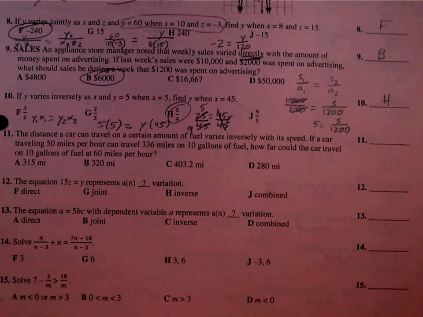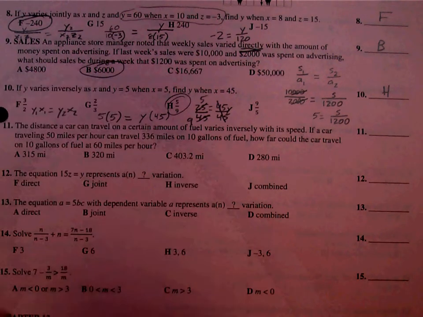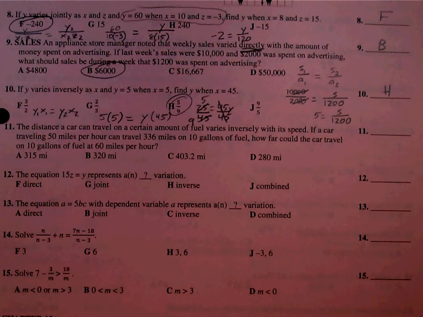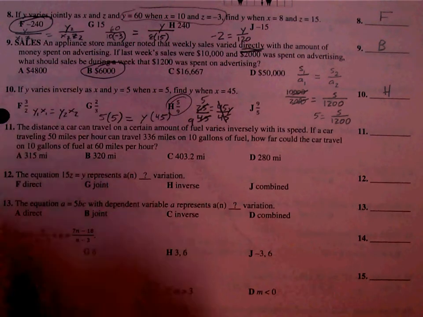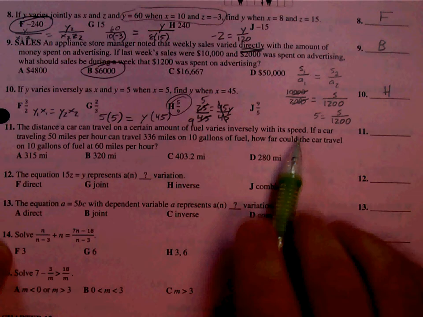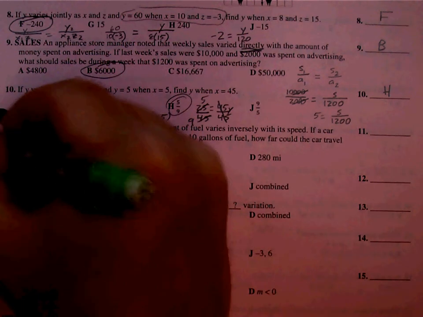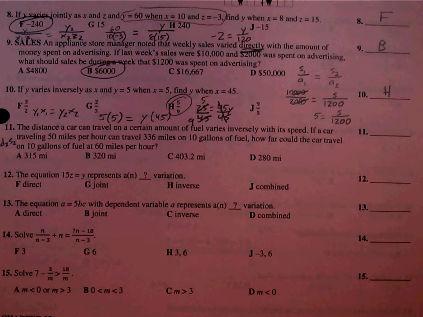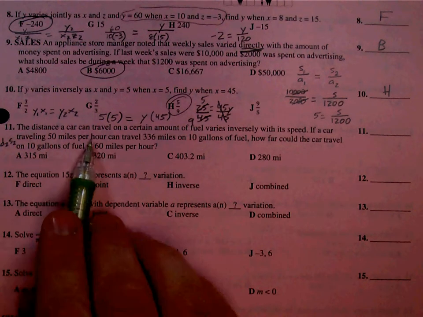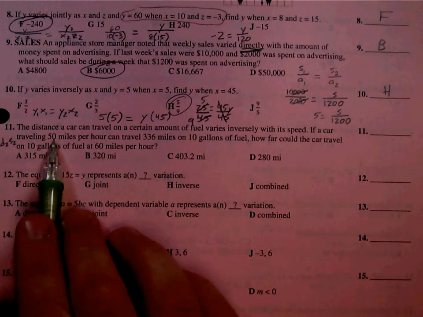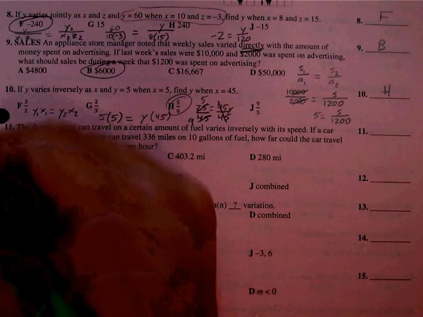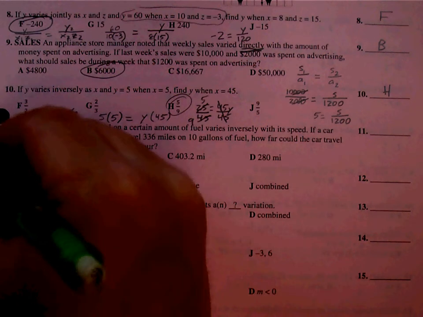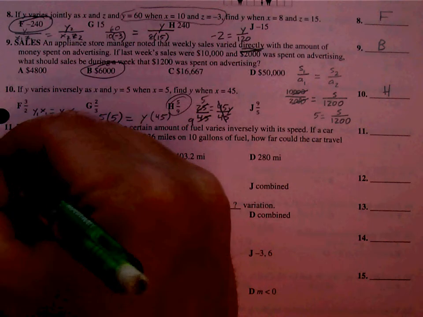11. Distance. So D1. Car can travel in a certain amount of fuel varies inversely. Okay, times. So since it's inversely, I'm going to multiply it times speed. So S1. D1 times S1 is going to then equal D2 S2. Plug numbers in. Car traveling 50 miles per hour. So that would be our speed. 336 would be our distance. 336 times 50.